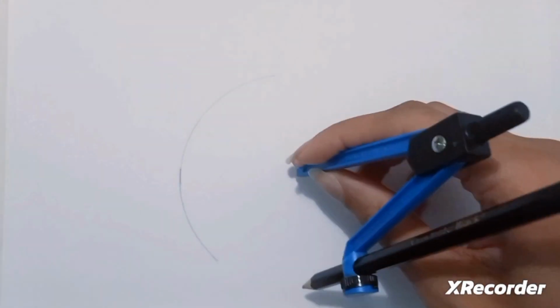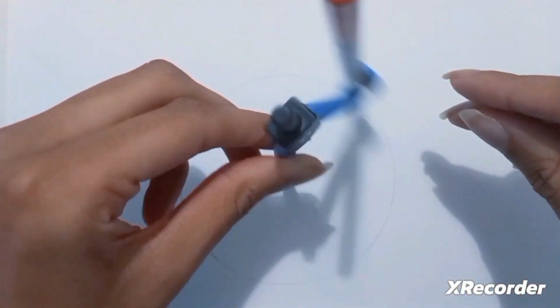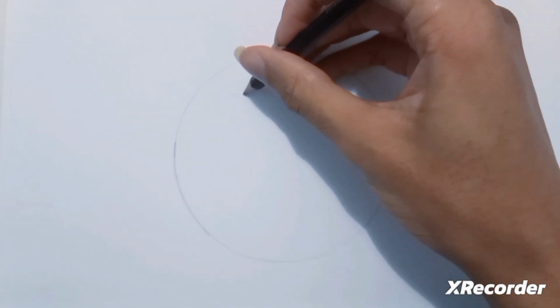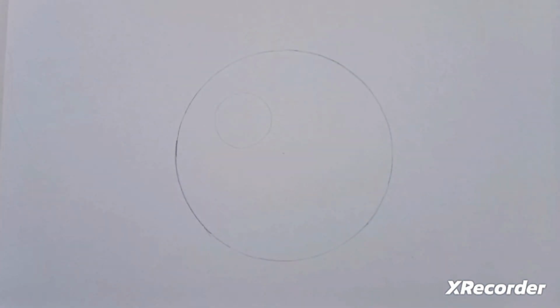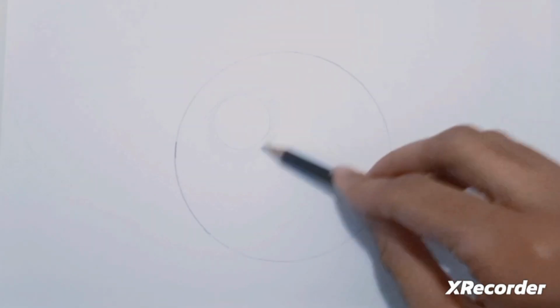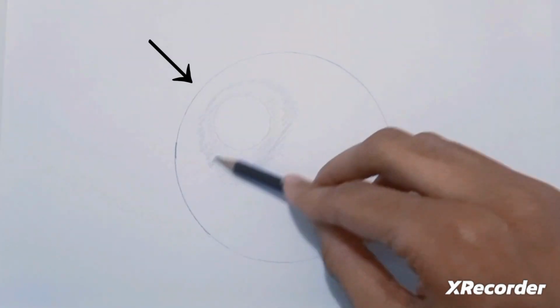Let's start off with the basics and draw a simple circle, which you can use with a compass, or you can just find a round object around your house or whatever. And then draw a smaller circle inside this as well. And that will be depending on where your lighting is. So, for example, my lighting is coming from this direction.